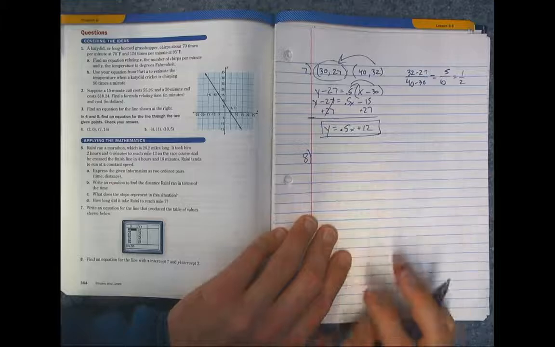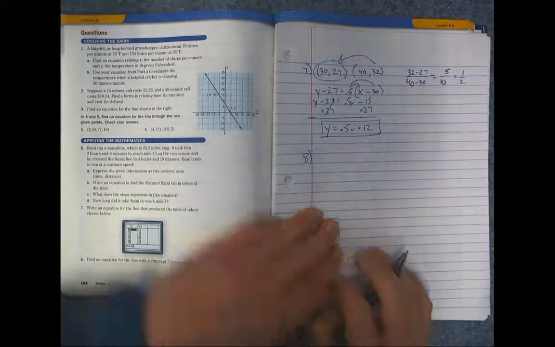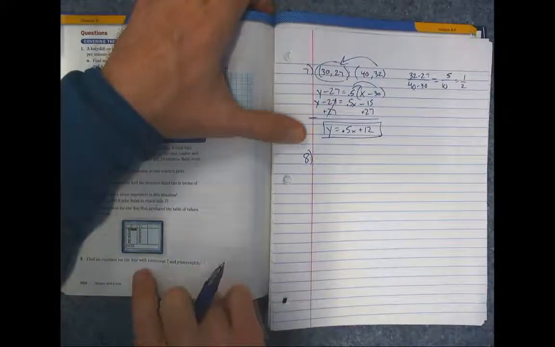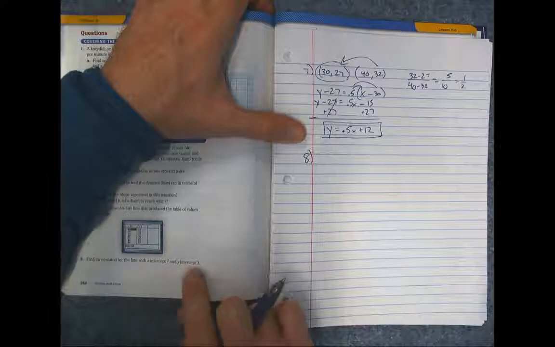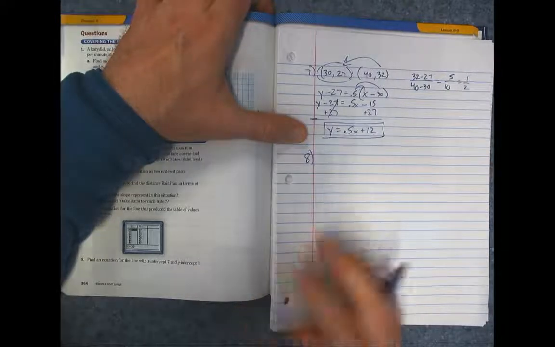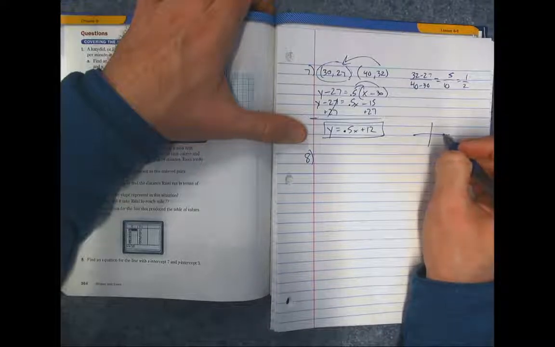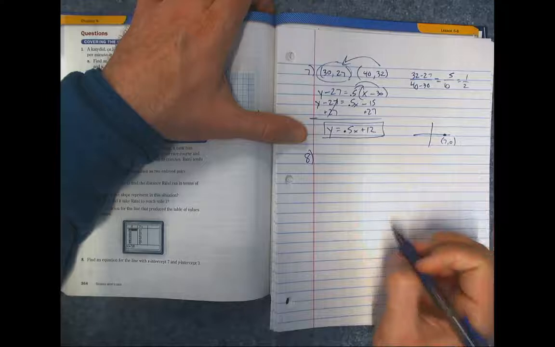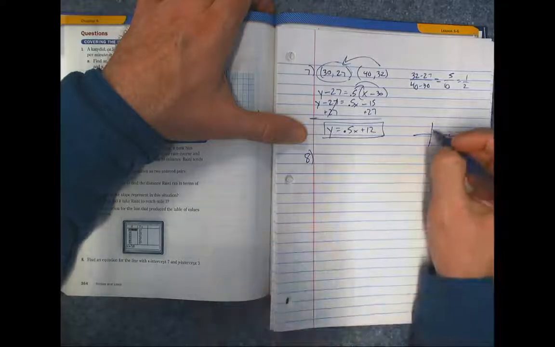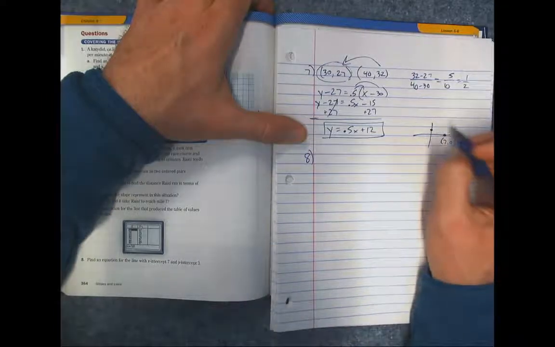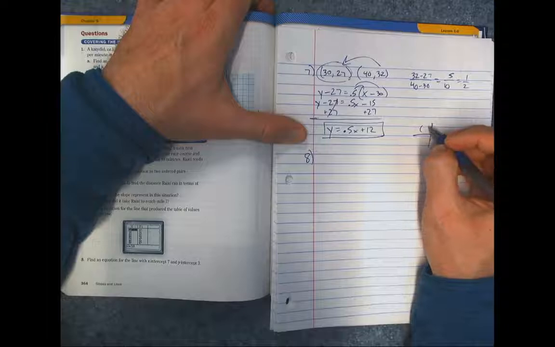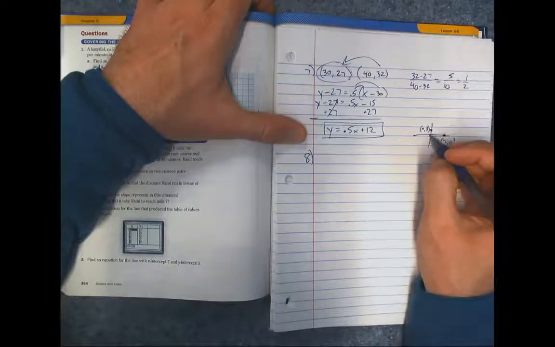Number 8. And then we're going back to number 2. Find an equation for the line with an x-intercept of 7 and a y-intercept of 3. So if it helps, sketch a little graph here. X-intercept of 7 is right here. That's the x value of 7, and the y value is 0, and the y-intercept is 3. It hits y at 3, so the y value is 3, and the x is 0, right?